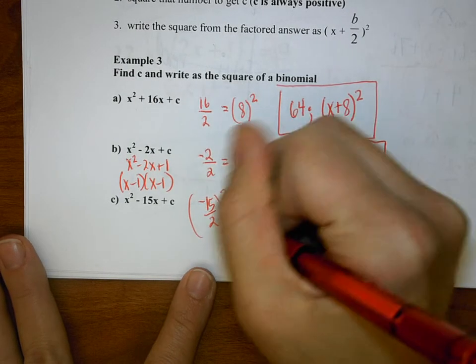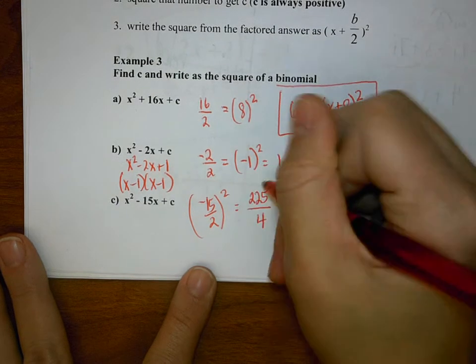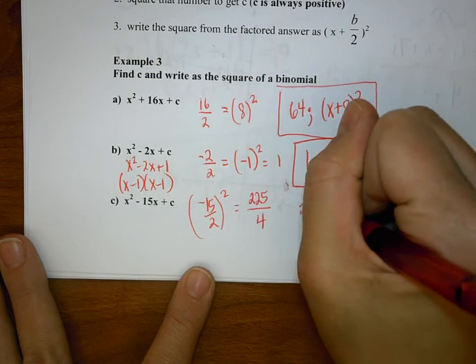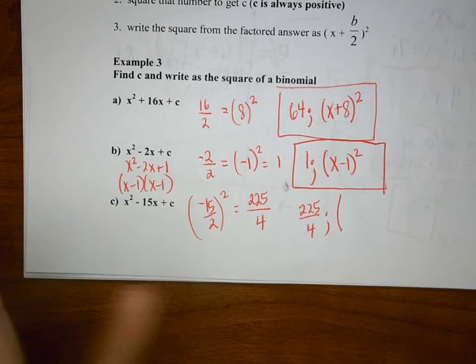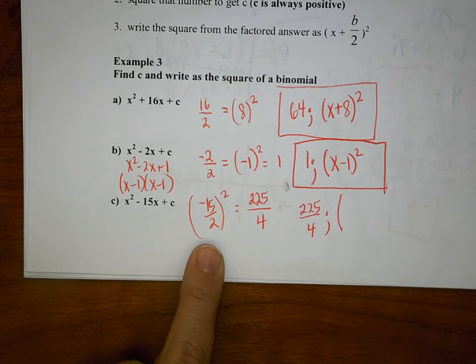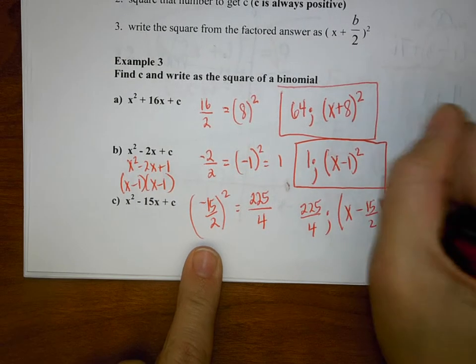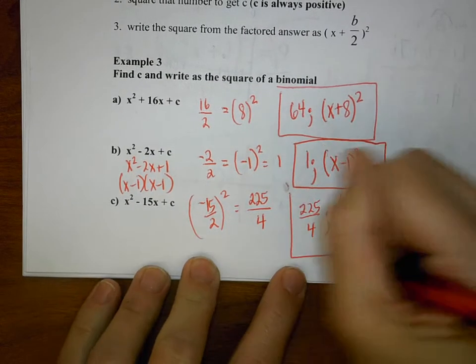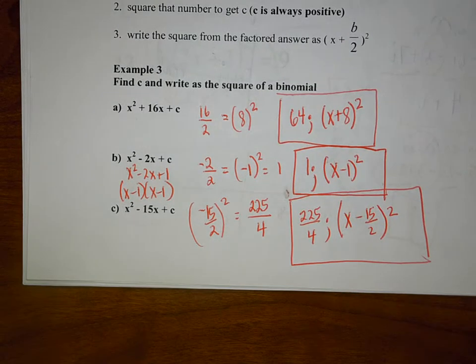225 is correct. And then we also squared 2, which is 4. So that's my C value, 225 over 4. We just leave it as a fraction. And then in your parentheses, you're just going to leave that number as a fraction. So it would be x minus 15 over 2 squared. So you might have one question similar to this in your homework, but on your test, they'll all end up making a number, not a fraction. Okay?